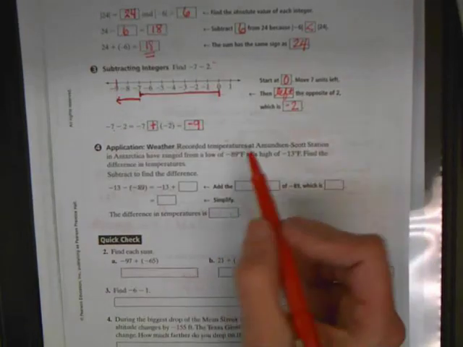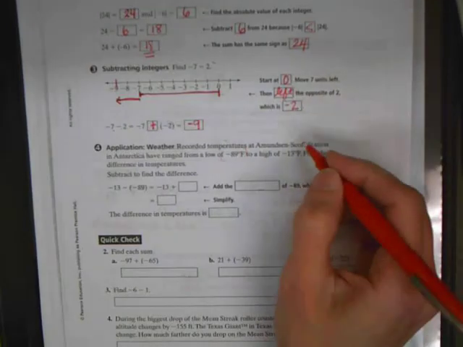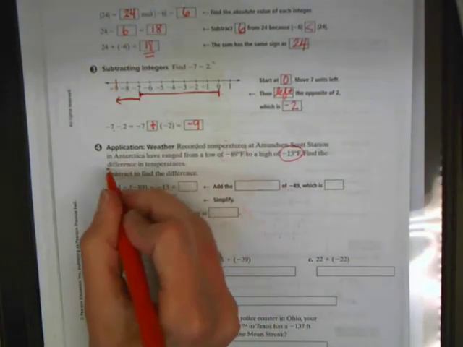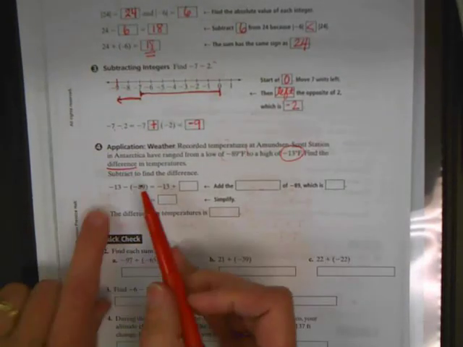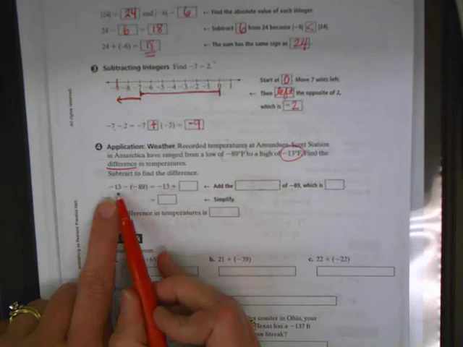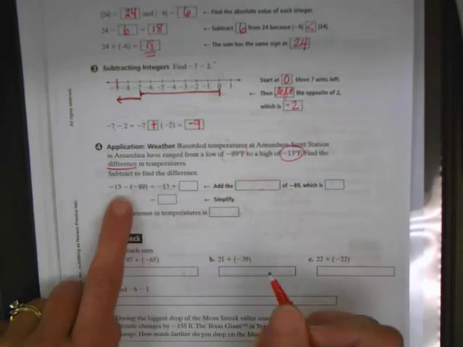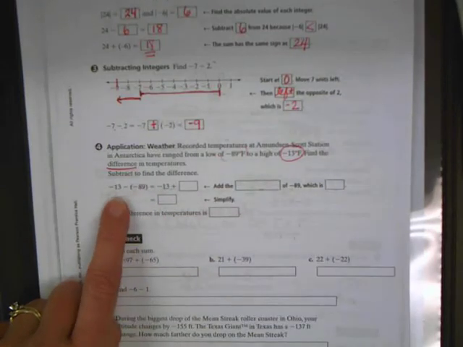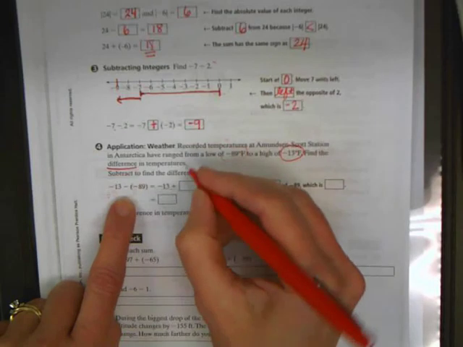Okay, and here is an application problem. Recorded temperatures at Amundsen Scott Station in Antarctica have ranged from a low of -89 degrees Fahrenheit to a high of -13 degrees Fahrenheit. Find the difference in the temperatures. Remember, difference means subtract. So we want to subtract -13 minus -89. So that becomes -13 plus 89.